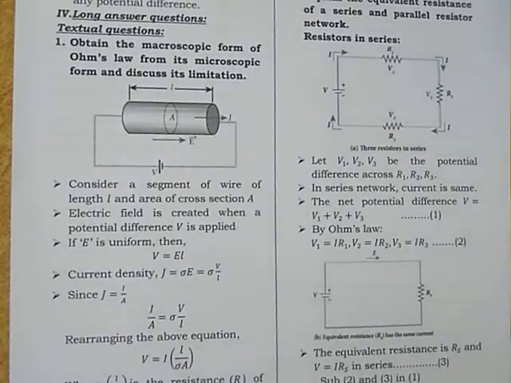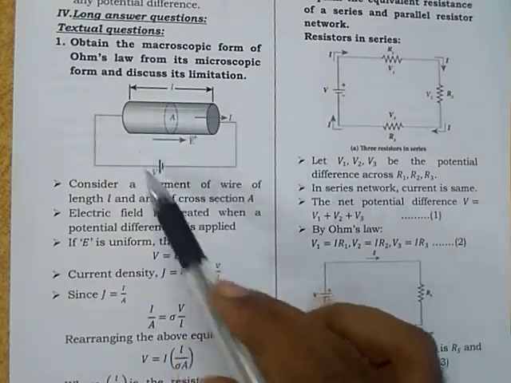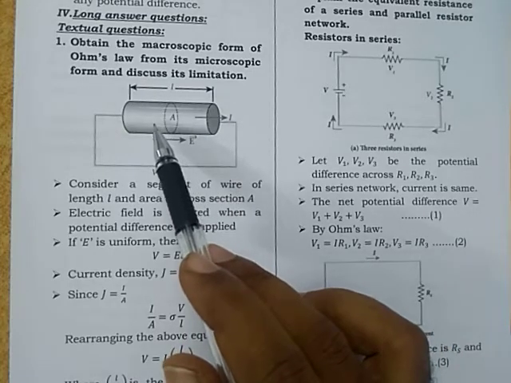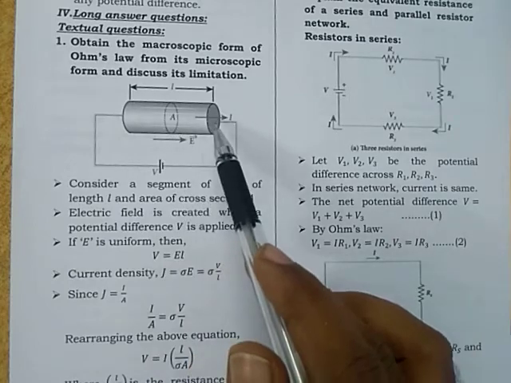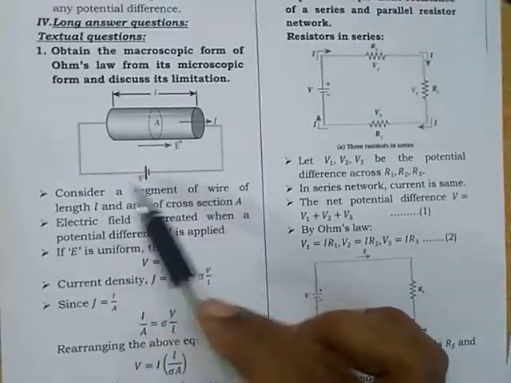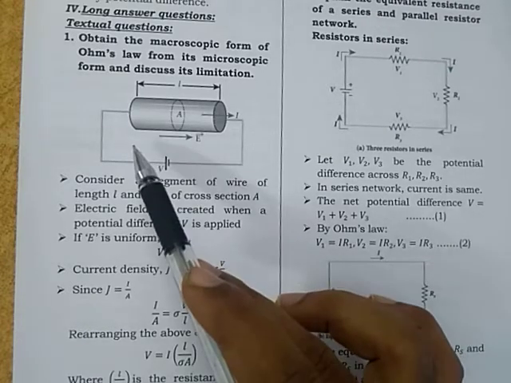Obtain the macroscopic form of Ohm's law from its microscopic form and discuss its limitation. We have to find the macroscopic form of Ohm's law, V is equal to IR, from the microscopic form, that is J is equal to sigma E. To answer the question, we need a system like this. This system consists of a wire segment having length L and area A. It is connected with a battery of potential difference V. Then it produces an electric field from positive to negative.